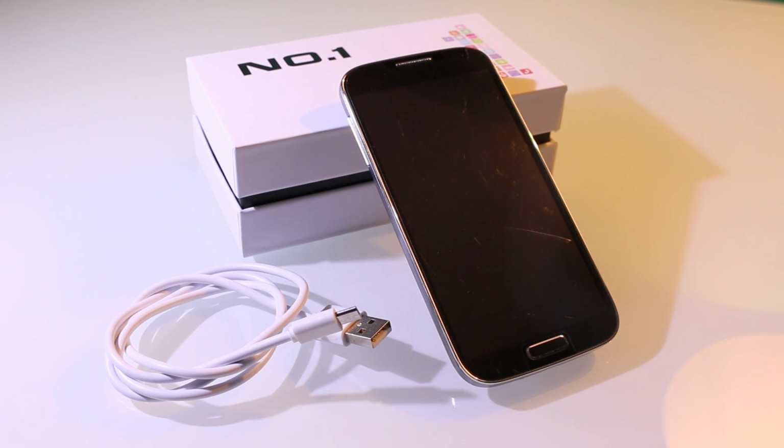Today I'll show you how to backup your original ROM with MTK DROID tools. This is highly recommended before flashing a custom ROM with the SP Flash tool, because if anything goes wrong, you can easily flash back your original ROM.